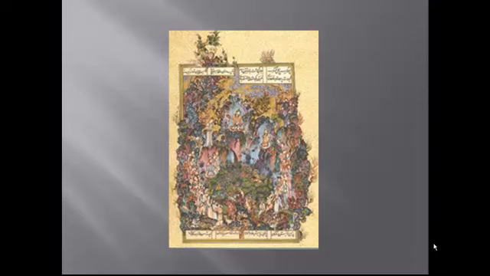Okay, this image does not appear on your AP exam, but a question about Persian manuscripts and how they differ from most Islamic art does appear on the test. And the picture contains the answer, which I hope you already know anyway.